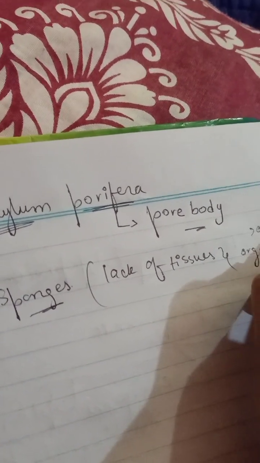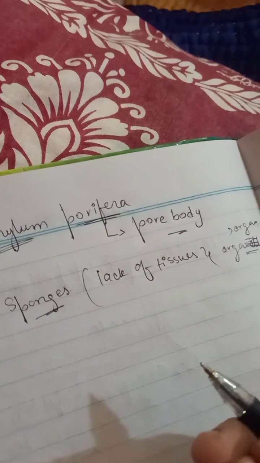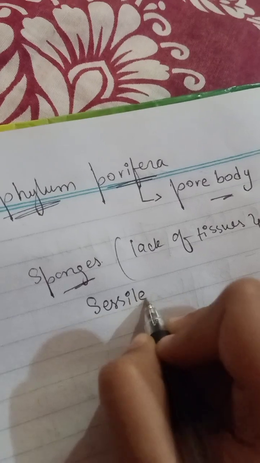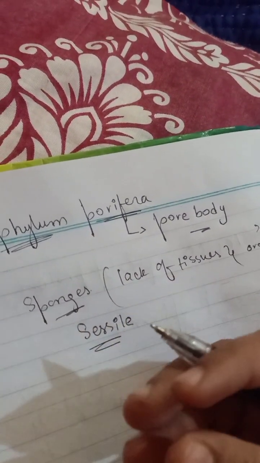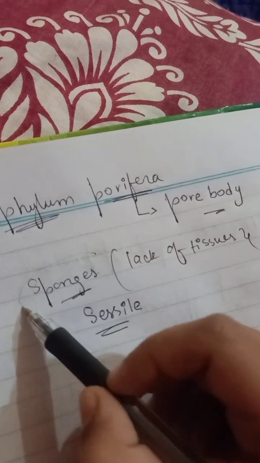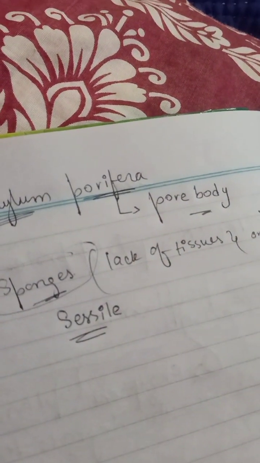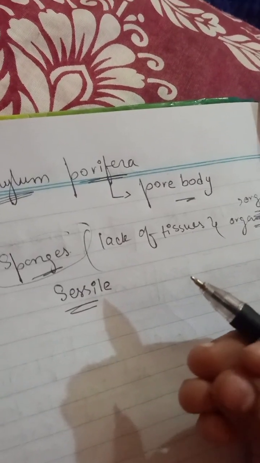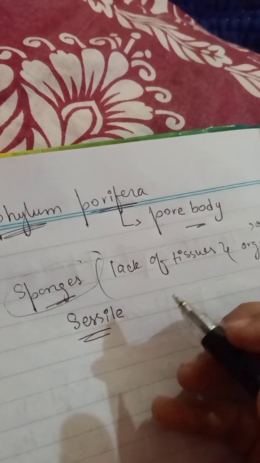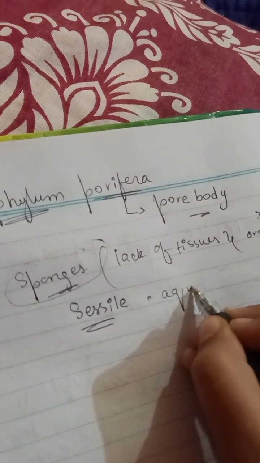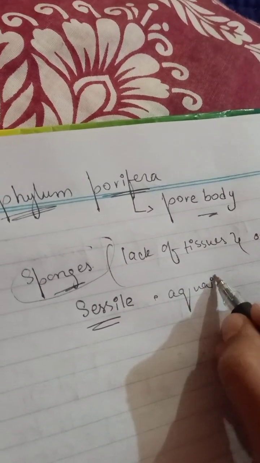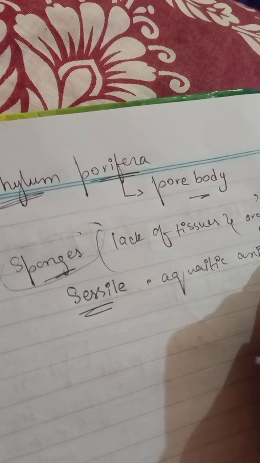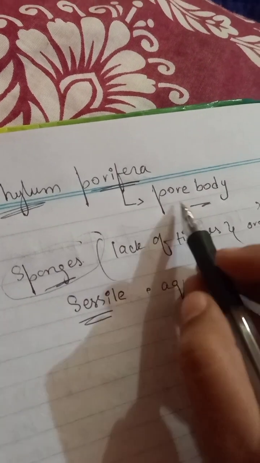If we talk about sponges, sponges are basically sessile in nature. Sponges are attached to the rock at the bottom of the water. The larva is a free moving animal which is motile. Sponges are aquatic animals. The body of a sponge is perforated because of the porous body.